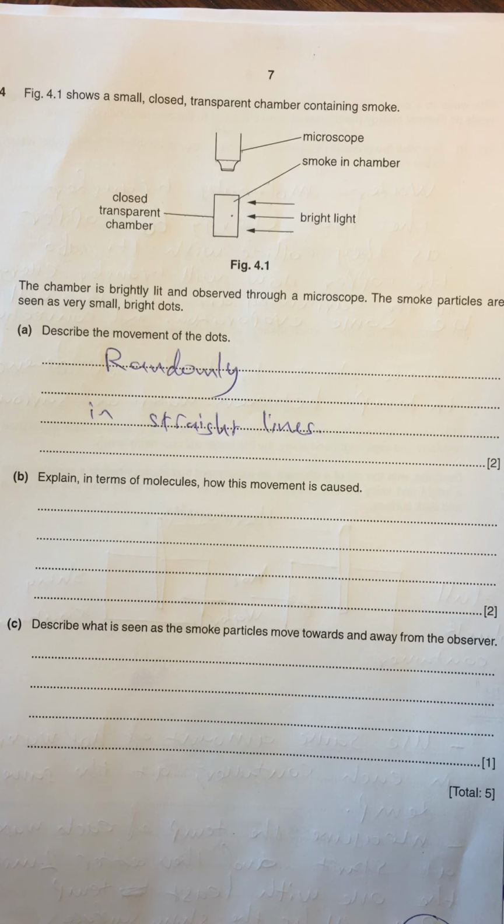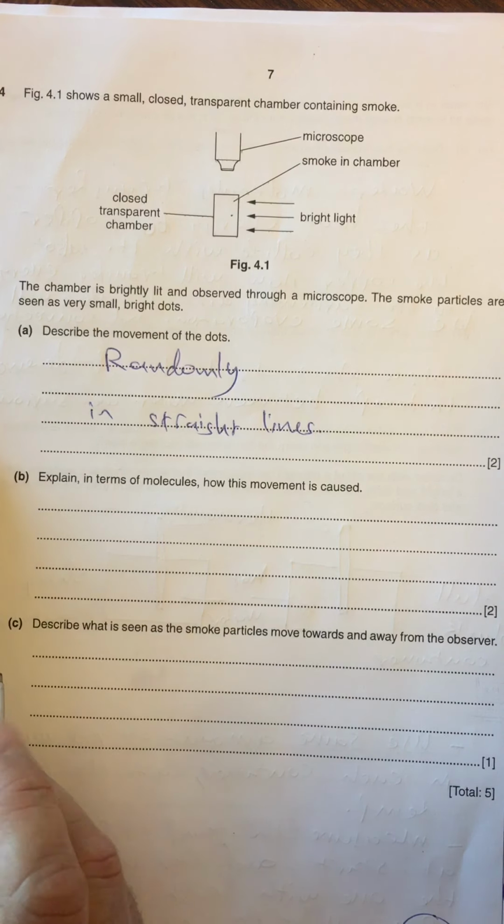Now explain in terms of molecules how this movement is caused. This is the explanation of Brownian motion.